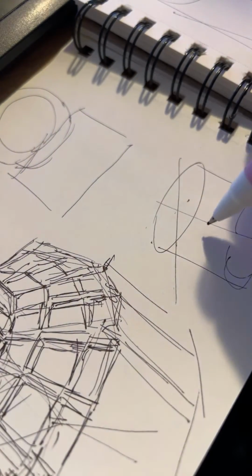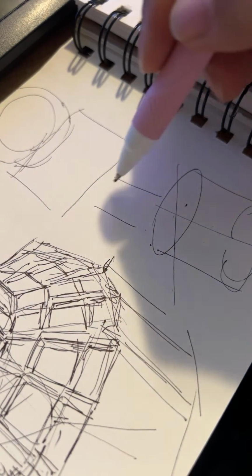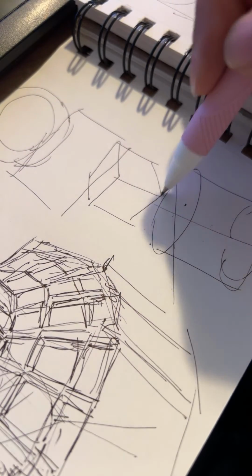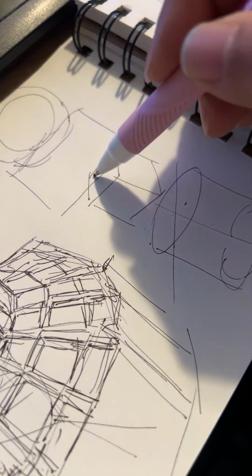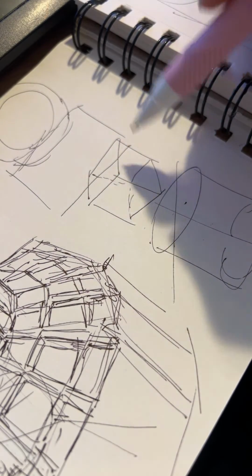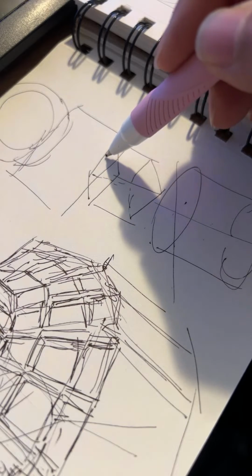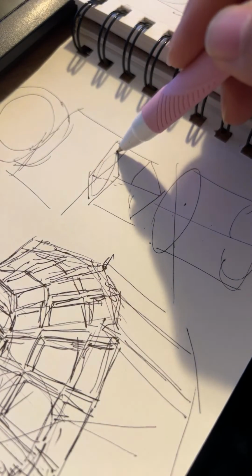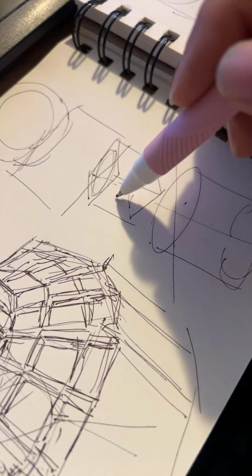But to get this, you have to do a square. It's already just in my head. You do a cube, and then imagine the other side like this. And then when you draw your ellipse, it touches all the corners like that.